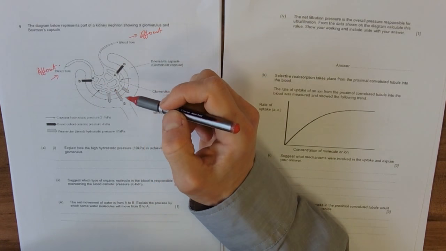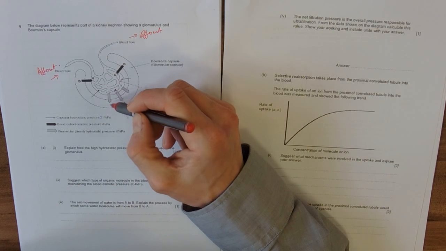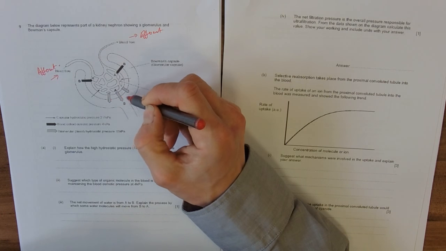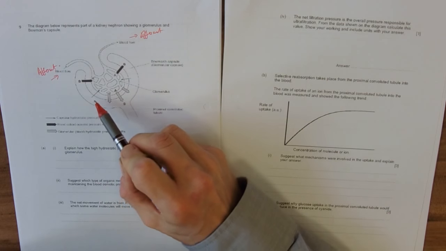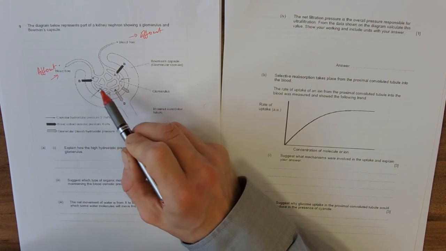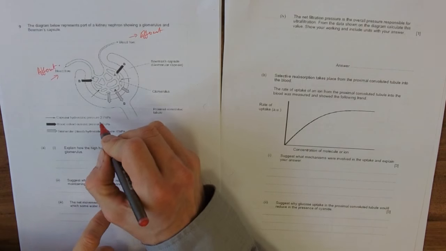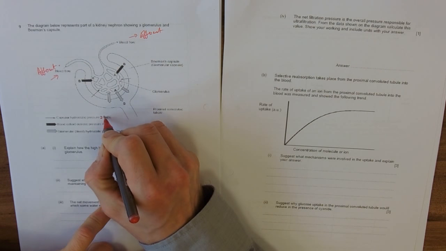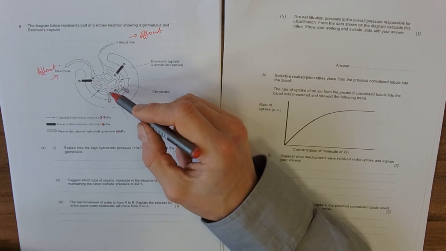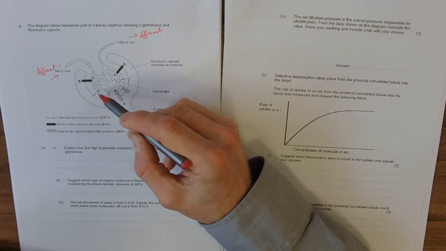In here, the dominant pressure is this hydrostatic pressure, this squirty forcing of liquid. But you notice that there are some arrows going the other way, so you wouldn't really expect any liquid to be moving that way. And indeed, we have got some numbers here. This is a 2.7, 4 and 10. So most of the liquid is moving this grey arrow, and some might be moving the other way.